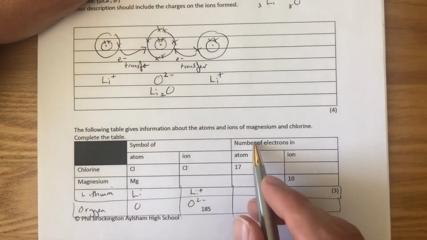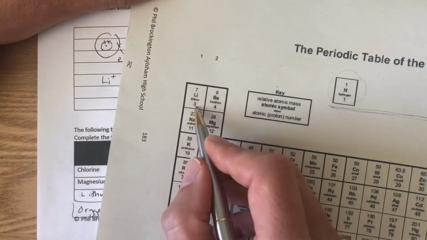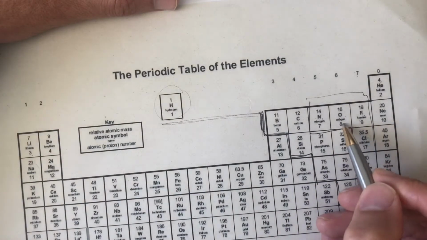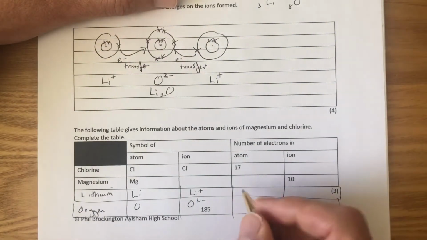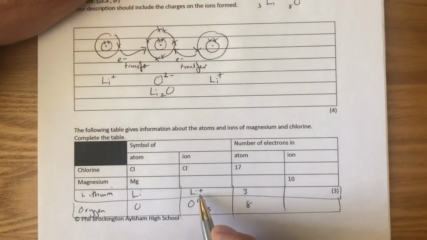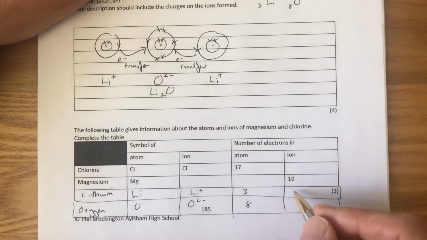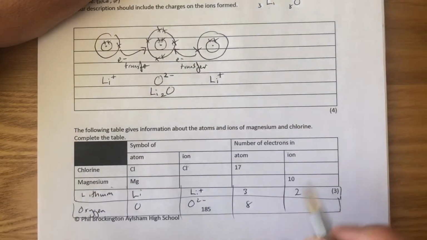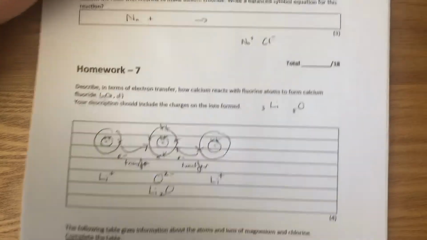Right, so the number of electrons in lithium atom. Well, to find that out, we go to the periodic table. There is lithium, it's got an atomic number of 3, and while we're on it, there's oxygen, it's got an atomic number of 8. So that tells us how many electrons in oxygen and how many electrons in lithium. 3 and 8. Now, lithium, as we saw here, lost an electron to become positively charged. So the number of electrons in lithium ion is going to be 2, and we saw oxygen gains 2, so the number of electrons to become 2 negatively charged is 10. You fill that in now for the others.